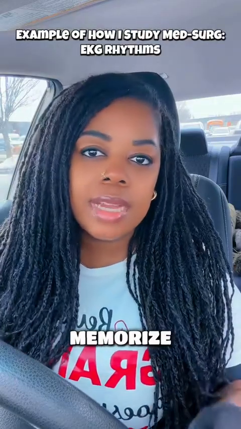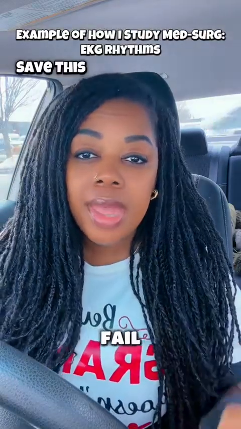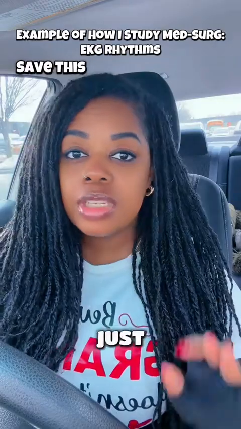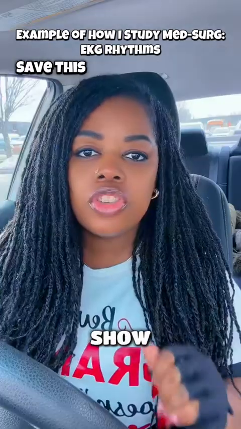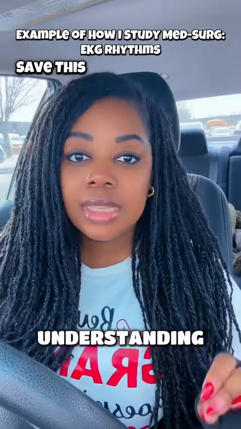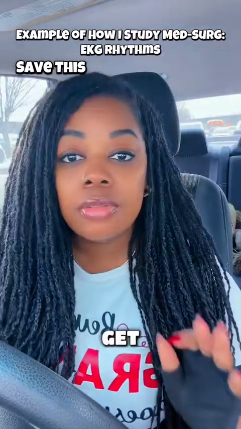Y'all, stop trying to memorize EKG strips. You're going to fail your Med-Surg exam if you're just looking at the pictures. Okay, so let me show you the secret to actually understanding them so you never get a rhythm question wrong again.